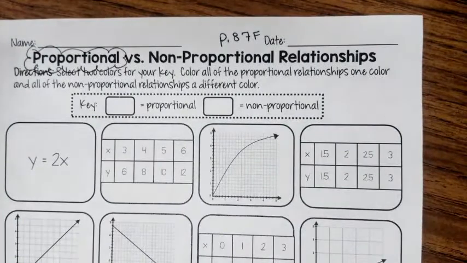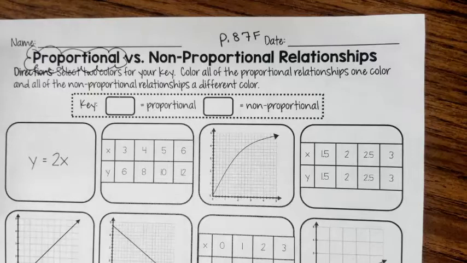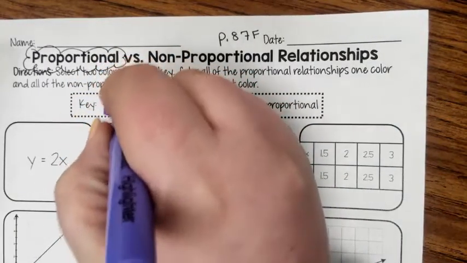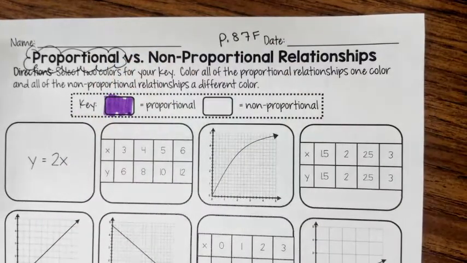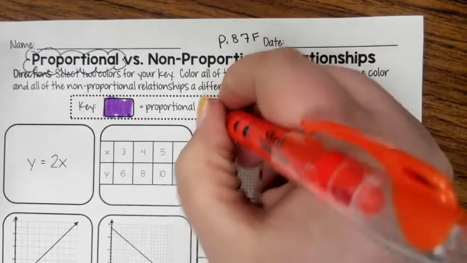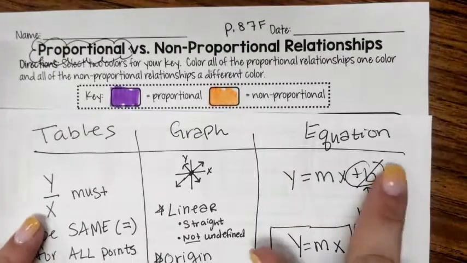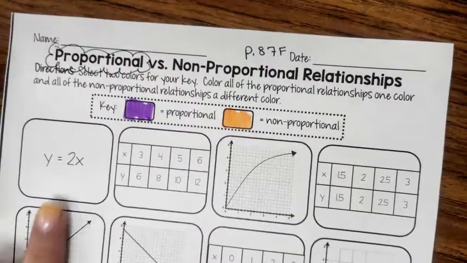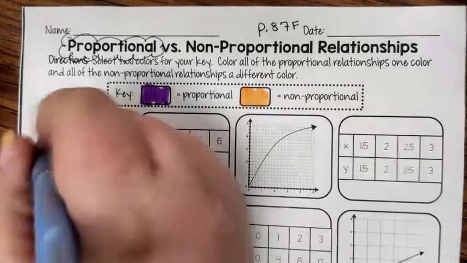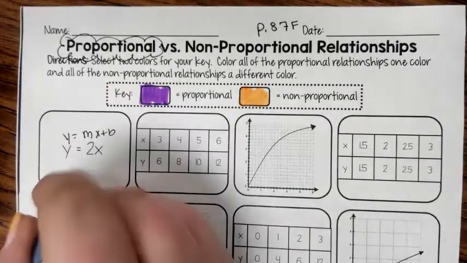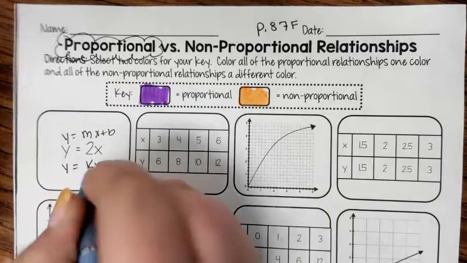And I will say that all of my proportional relationships are purple, and all of my non-proportional relationships are orange. And we'll start with some equations. So look at the equation, the very first equation right here. I'm going to write y equals mx plus b above it, and I write y equals kx below it.